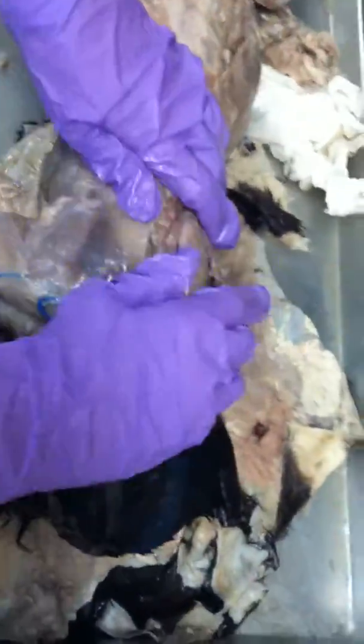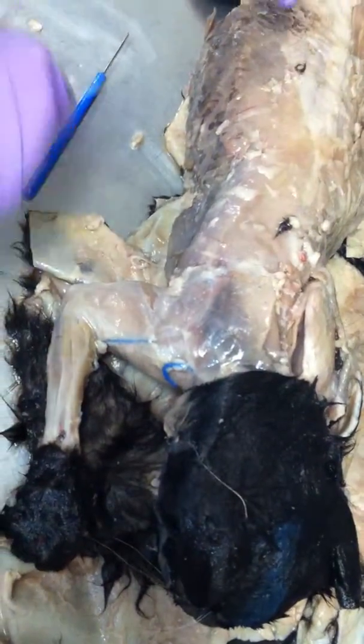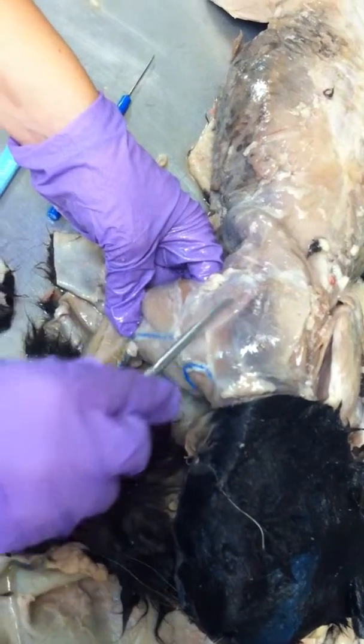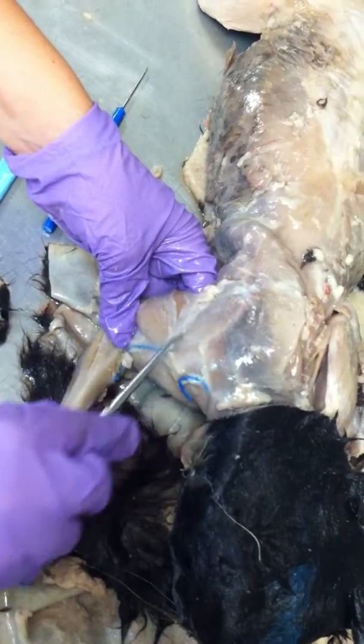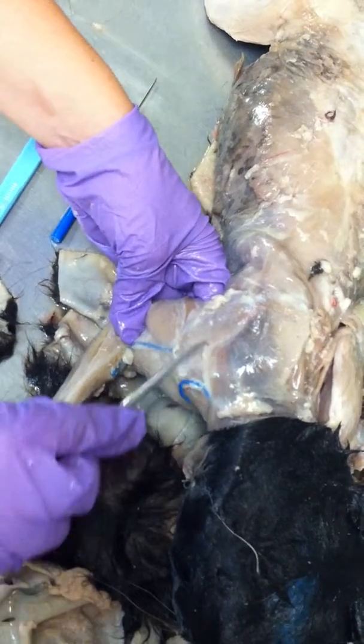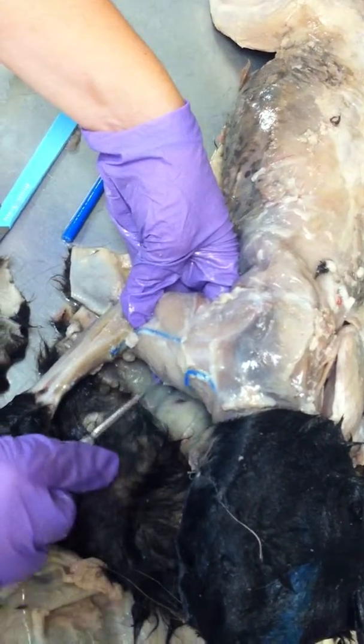Oh, actually. Nope. Sorry. Looking at the superficial muscles of the shoulder, in humans we only have one deltoid and one trapezius. In the cat, they have 3 of each. So this is the spine of the scapula. This is the spinodeltoid muscle running with the spine of the scapula. At the end of the spine, you have the acromion process. So this is the acromiodeltoid. And then right here would be the clavodeltoid.